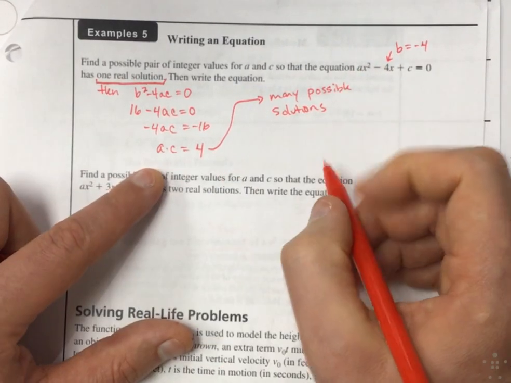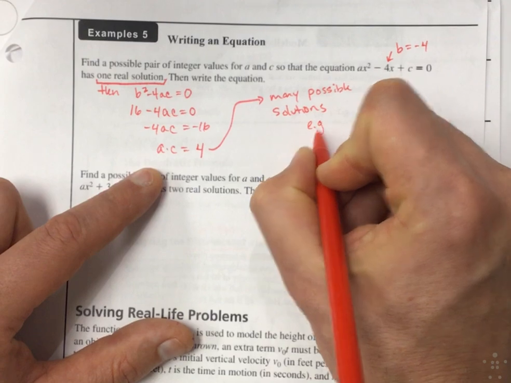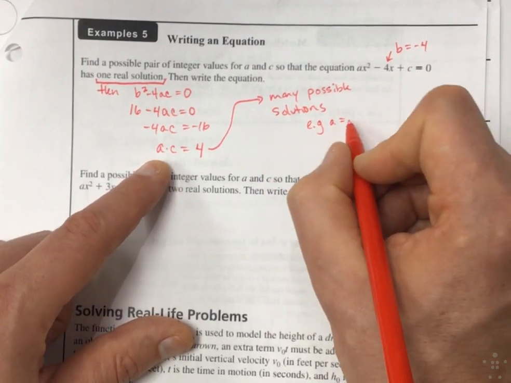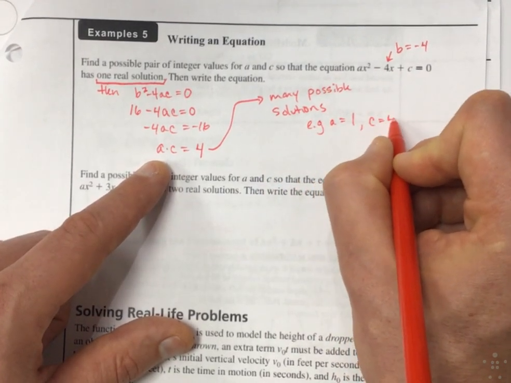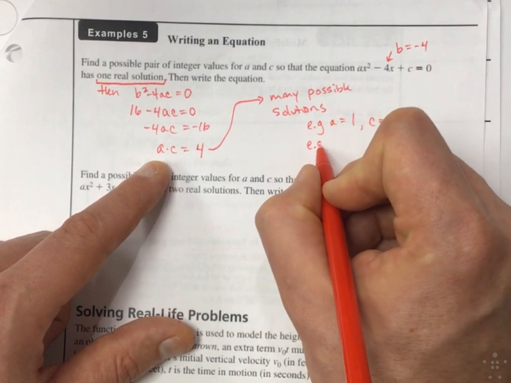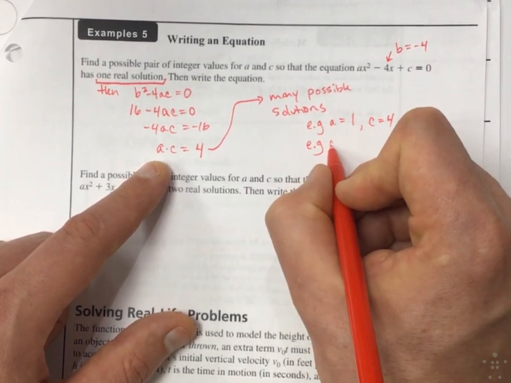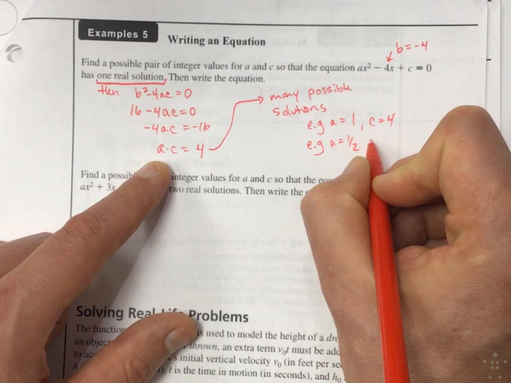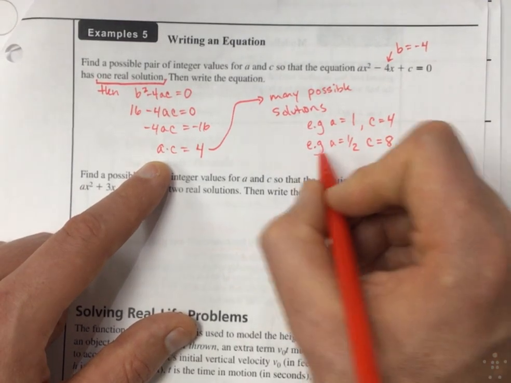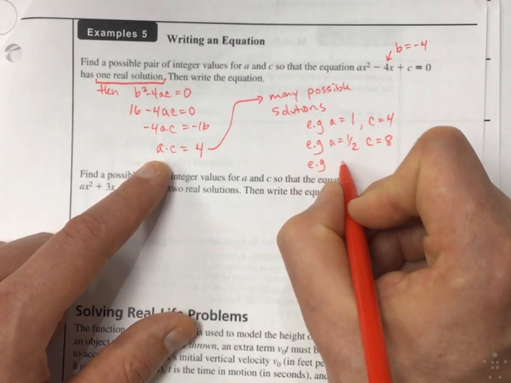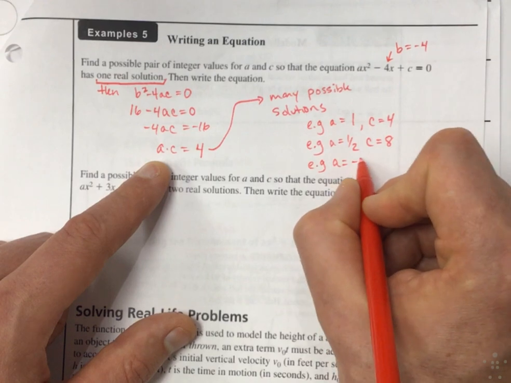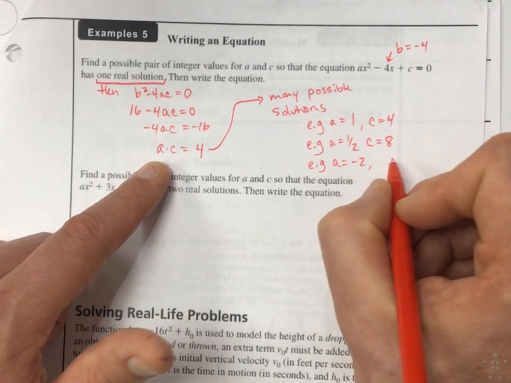So let's just say, for example, a is 1 and c is 4, or a is 1/2 and c is 8, or they're both -2.